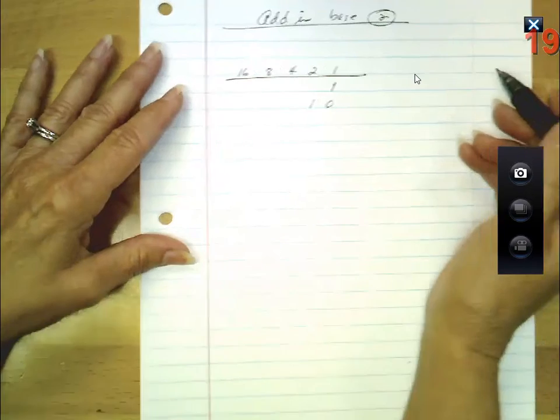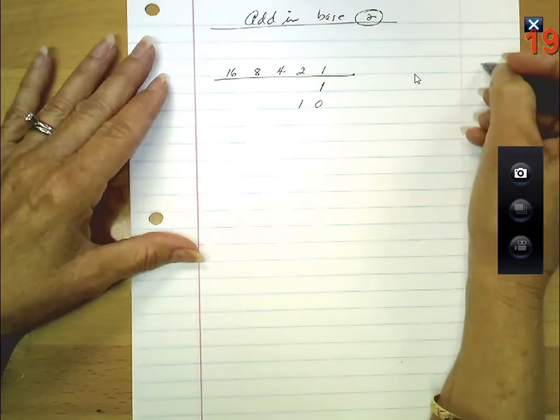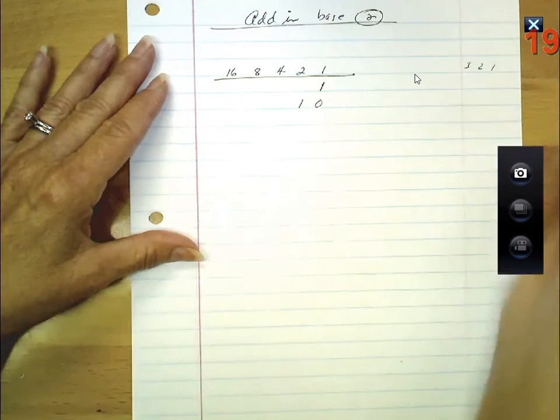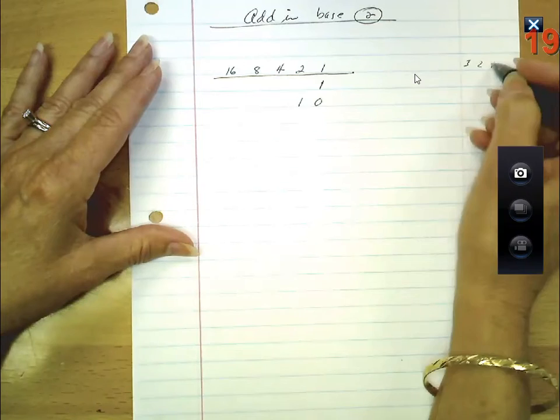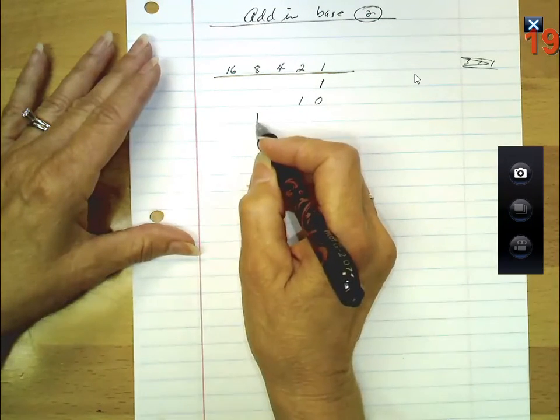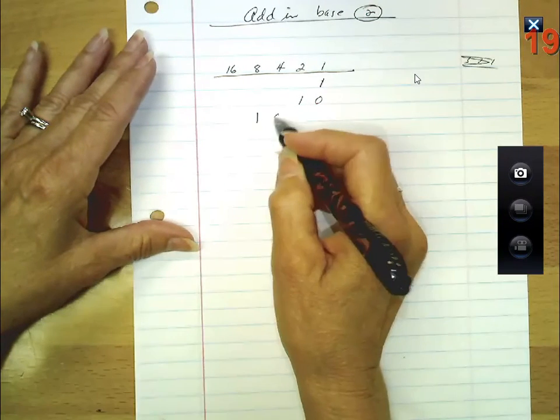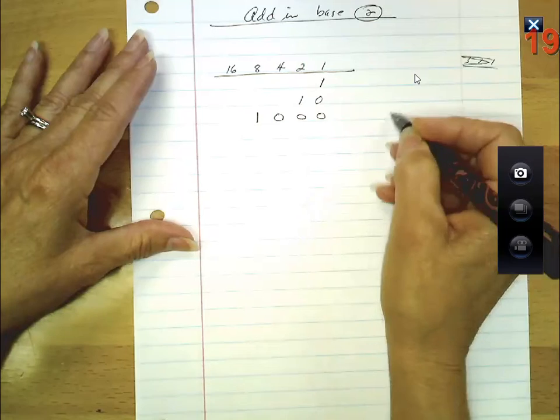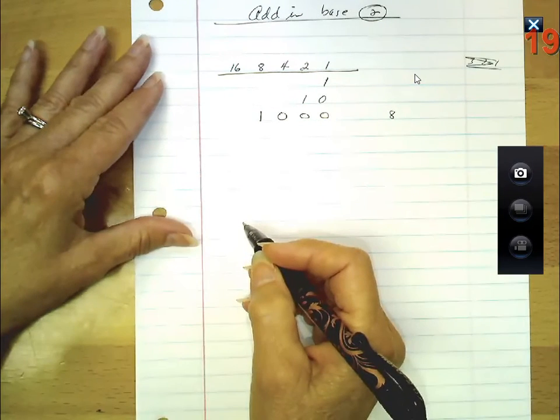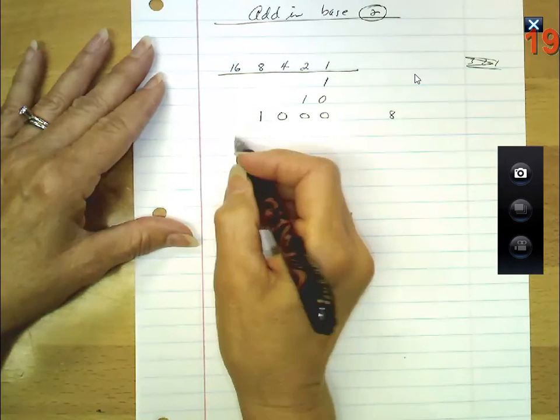All you're doing is just adding and trying to get to right here. So say if you wanted to get to an 8, what would you do? I don't know. 1, 8. Now if you wanted to get 16, what would you do? I don't know. That's where I'm at right now. 1, 16.